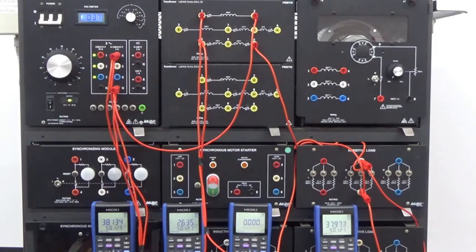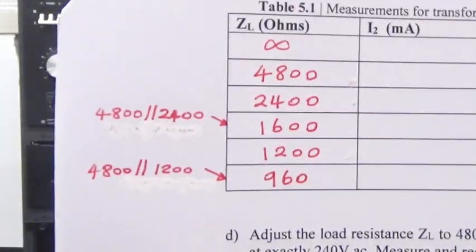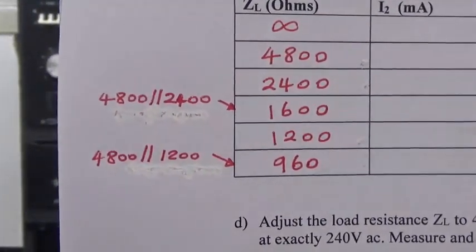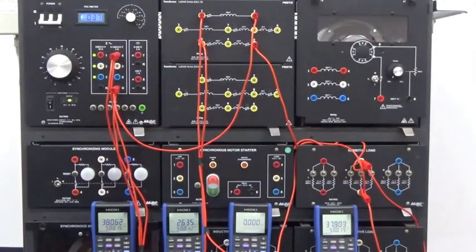Firstly, please have a look at table 5.1, 5.2 and 5.3. In these tables, the ZL values will be as follows. Now, let's move on to the procedure.